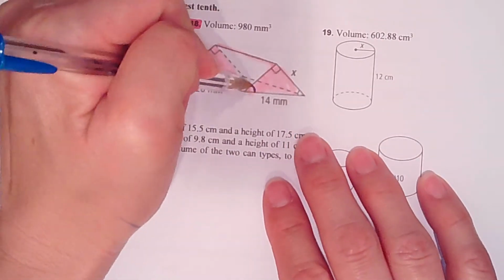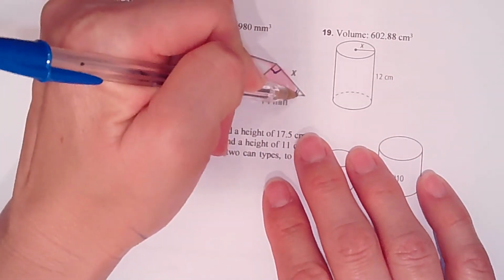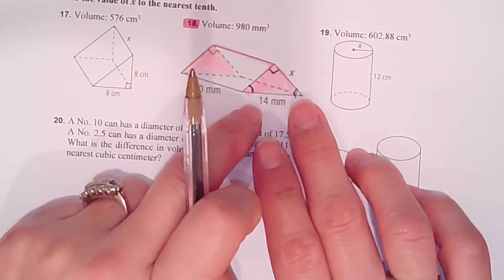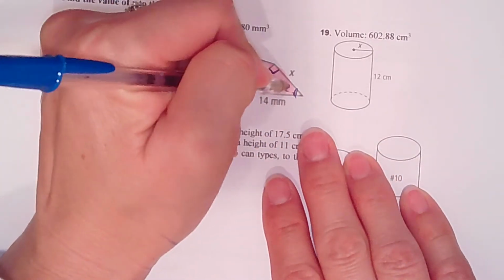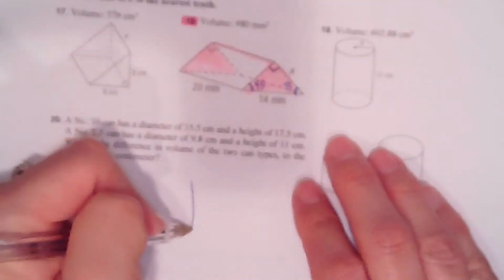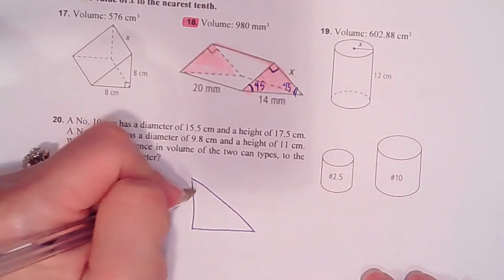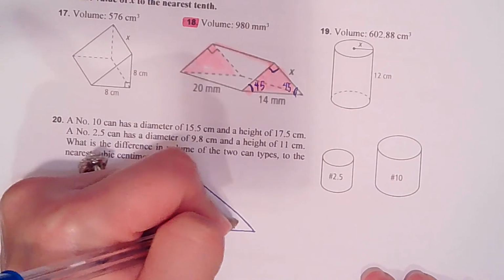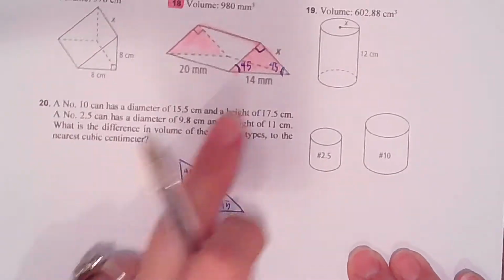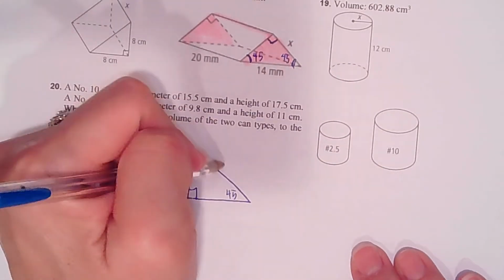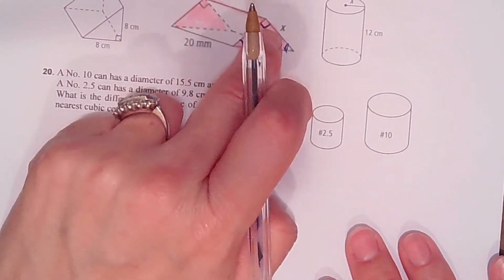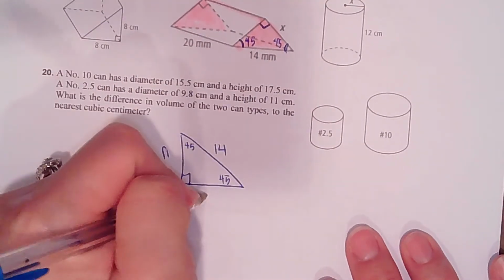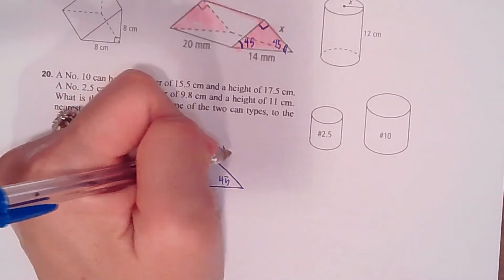But if you notice that this is a 90-degree angle and that these are both equal, the only choice those could be is 45 degrees and 45 degrees. So what I actually have here is a 45, 45, 90, and I see that my hypotenuse is equal to 14. Well, this is technically x, right? But it's also technically our n side.